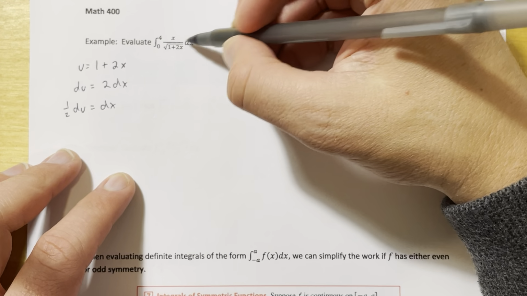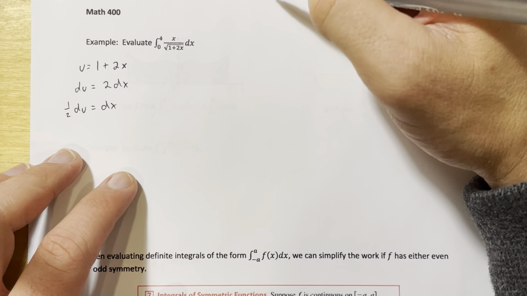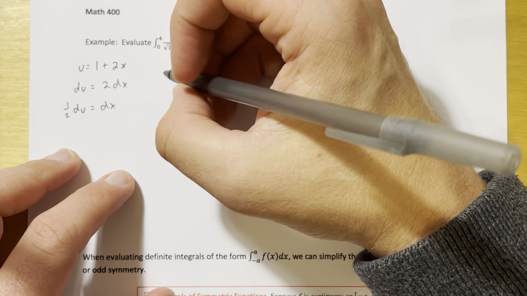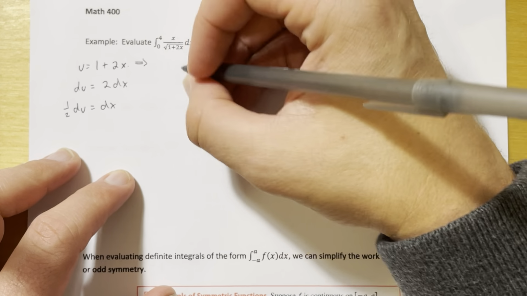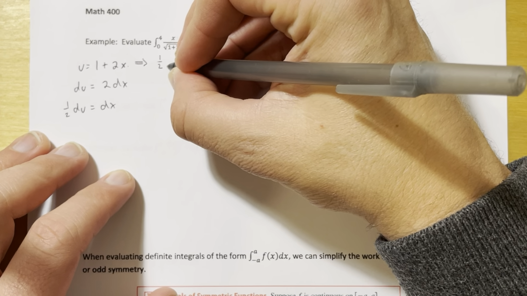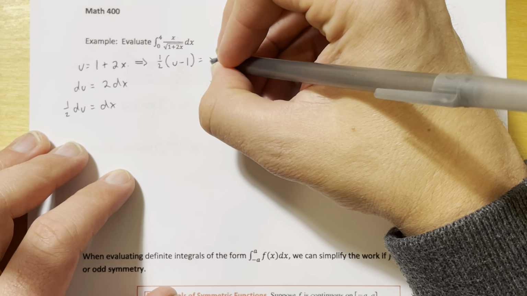I have the square root of u appearing in my denominator, but this x up here is unaccounted for. And remember, we had a way of dealing with that. So what I'm going to do is solve this for x. This would be equal to 1/2 times u minus 1. That's equal to x.